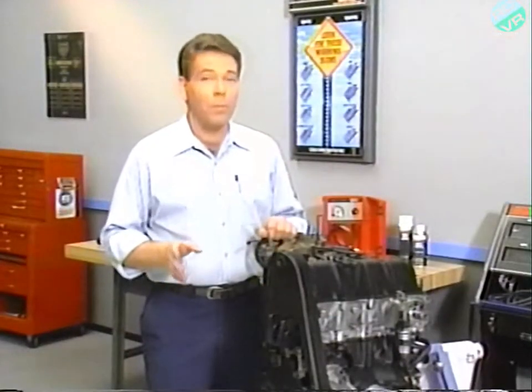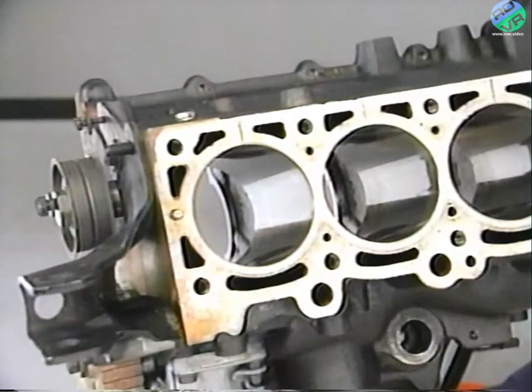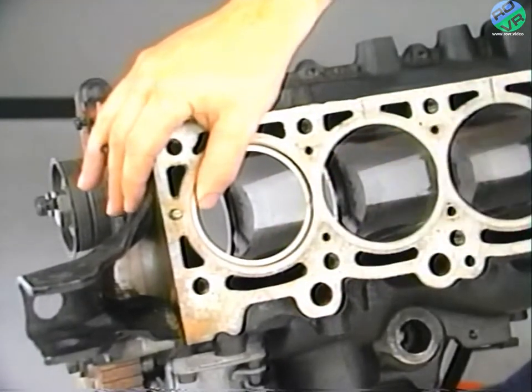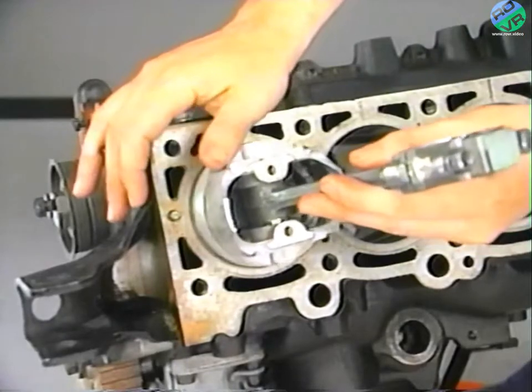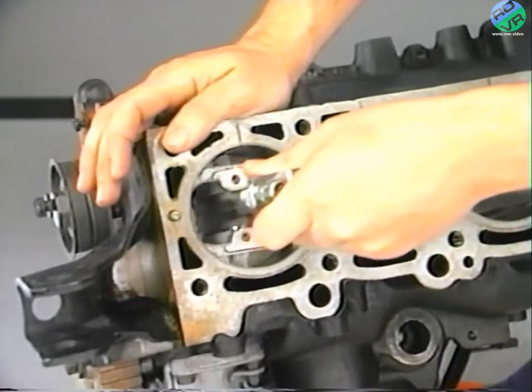Before installing new piston rings, the ring end gaps must be checked. Insert the top ring into the cylinder and square it up with the cylinder walls by pushing it in with the top of the piston. The ring should be near the bottom of the cylinder at the lower limit of ring travel.